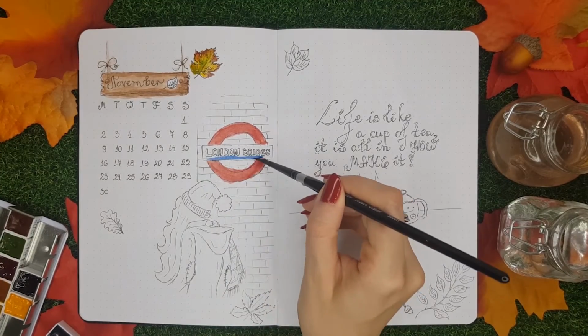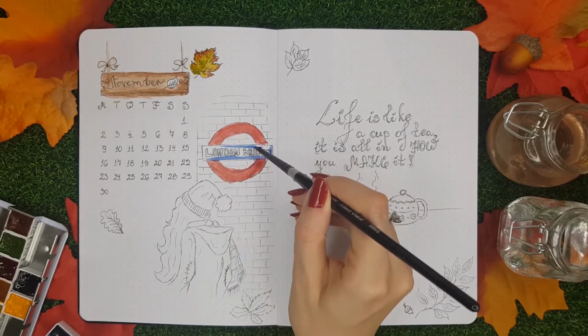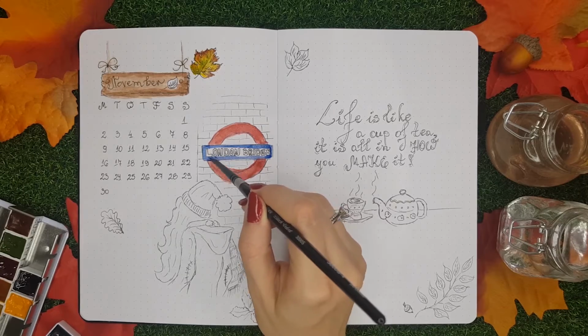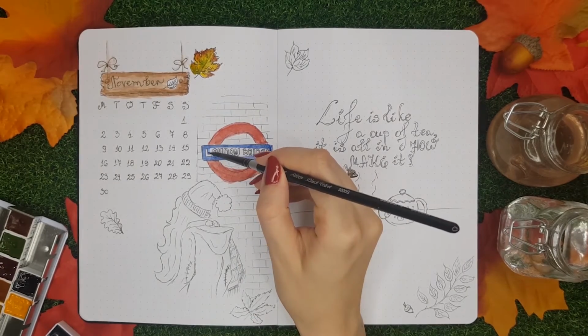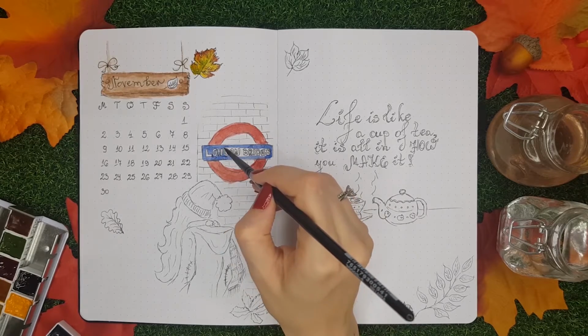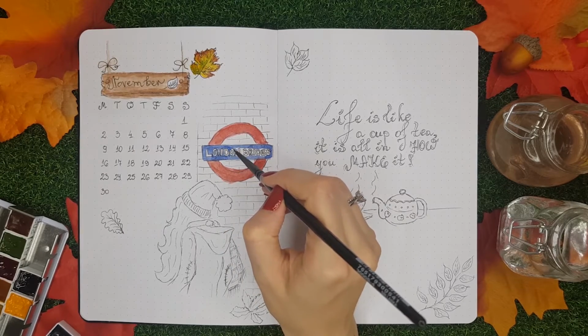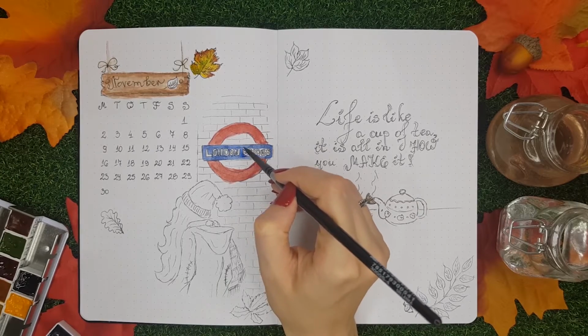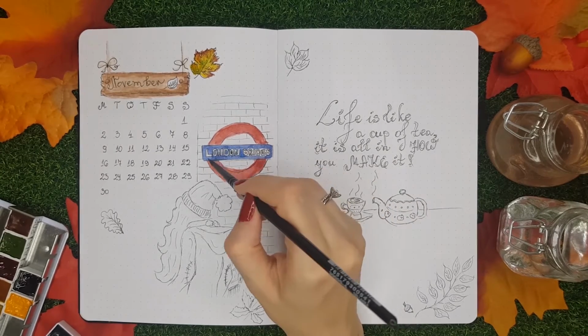And here is that bit that I told you about, where the brush really comes into play and allows you to do those little details. I was all the time just expecting to mess this up, but somehow it turned out okay. And yeah, I think it's fairly readable.